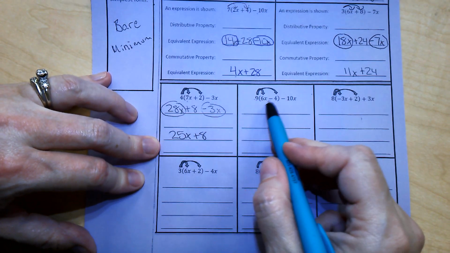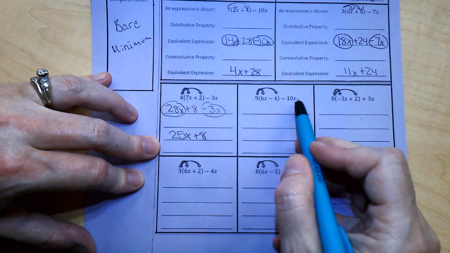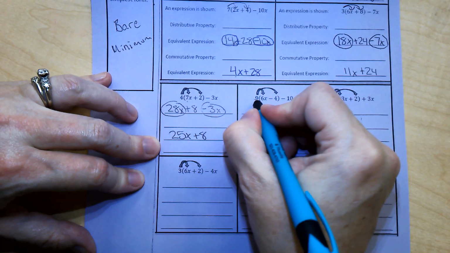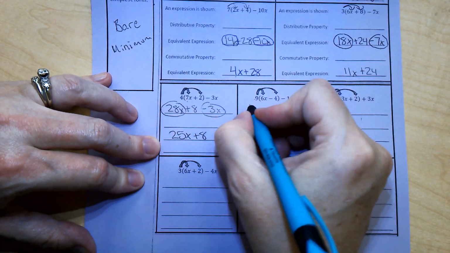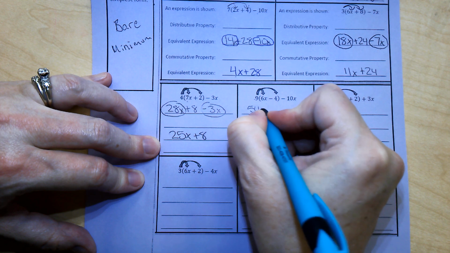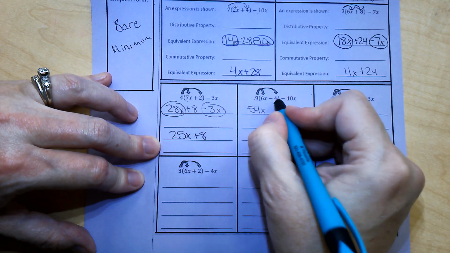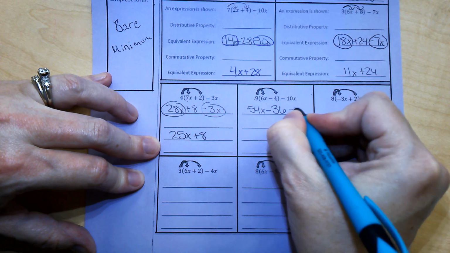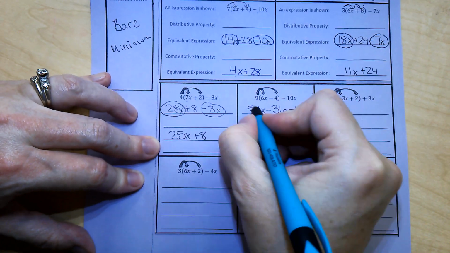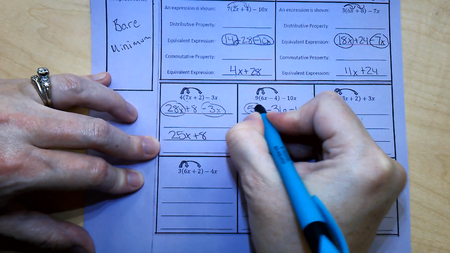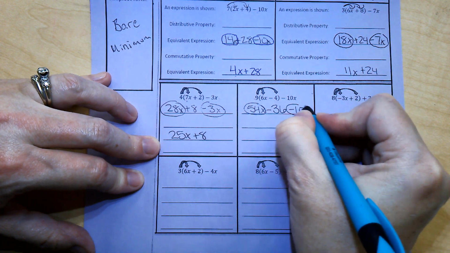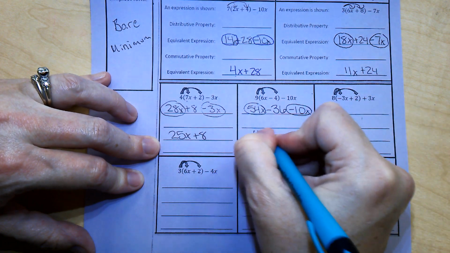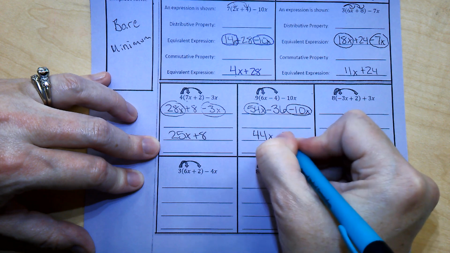9 groups of 6x minus 4, then minus 10x. 9 times 6x is 54x. 9 times minus 4 is minus 36. Bring down the minus 10x. You circle your like terms. 54x minus 10x. 44x minus 36.